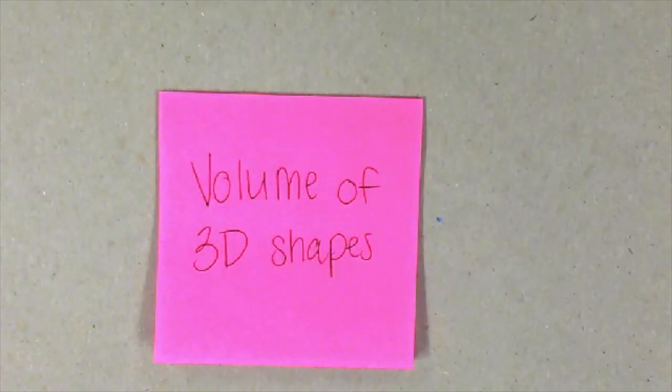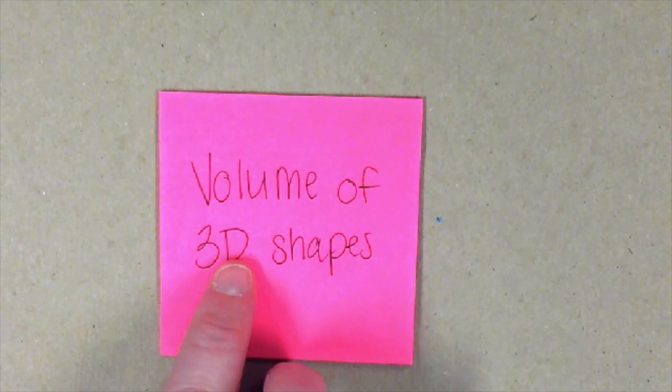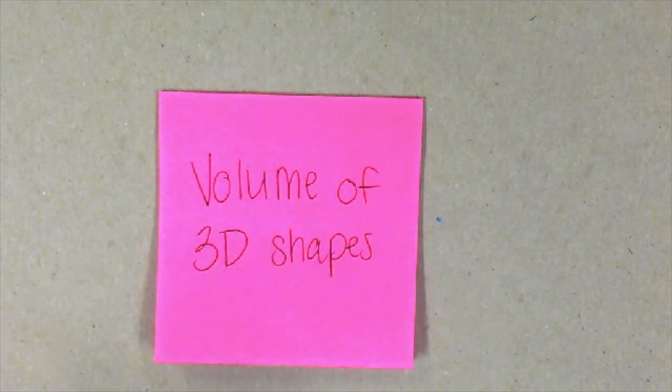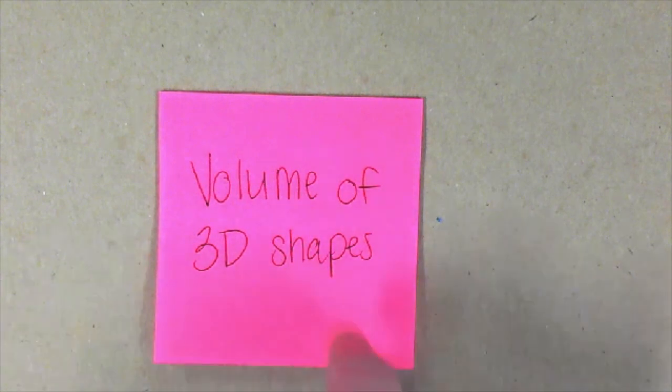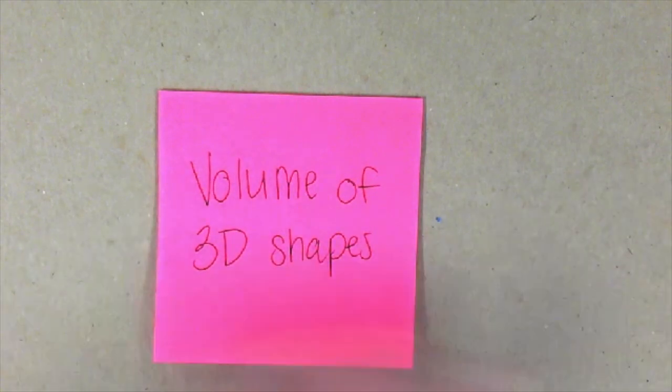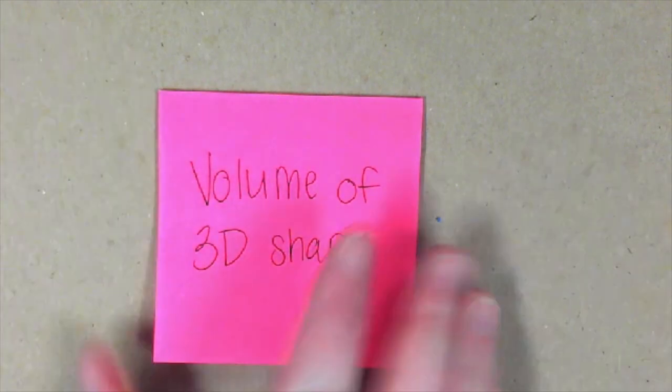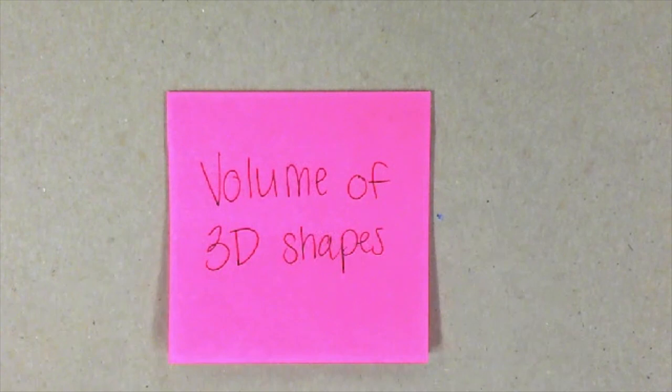Volume of 3D shapes. So volume is talking about how much it takes to fill something. Area is like, if I was talking about an area of a garden, it would be how much grass or how much dirt, what's that surface area. When we're talking about volume, you are talking about how much it takes to fill a 3D shape.